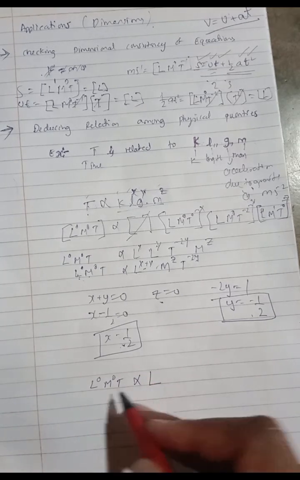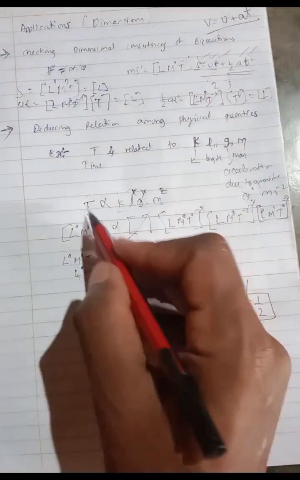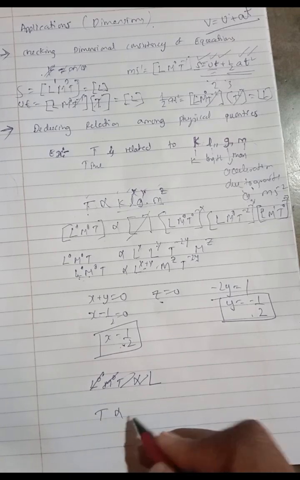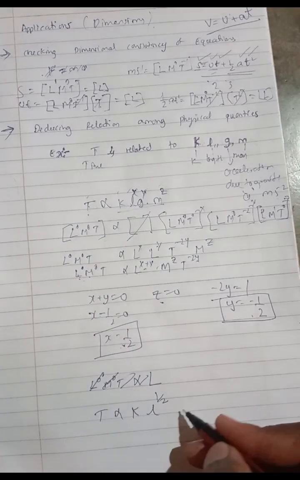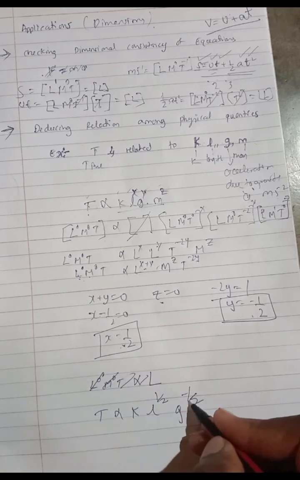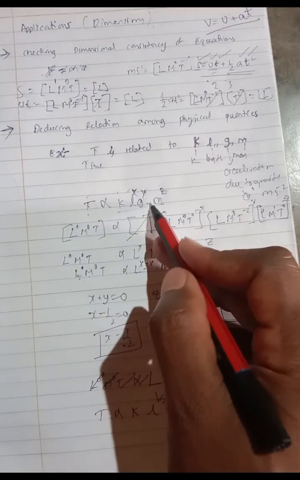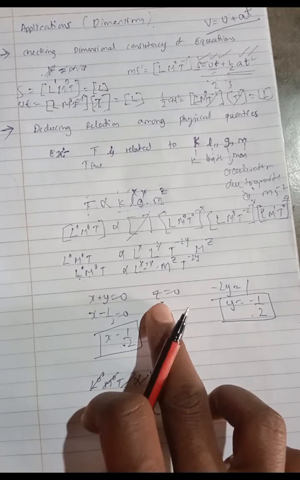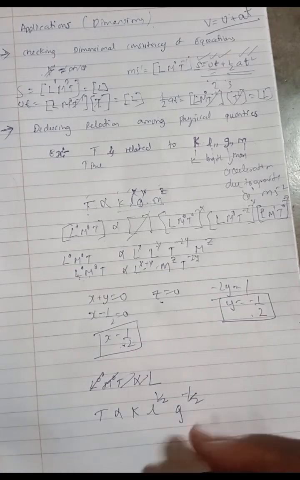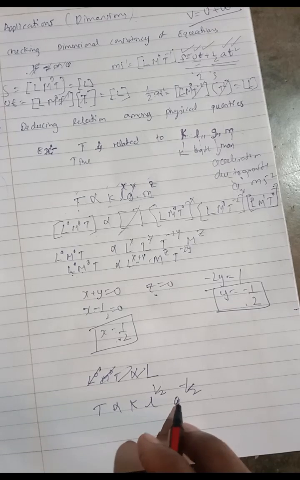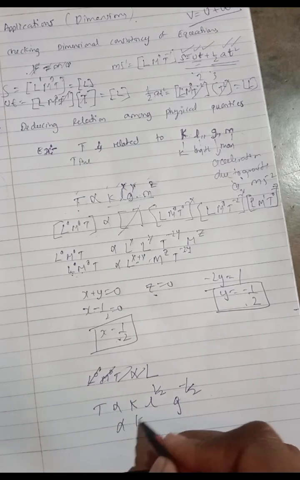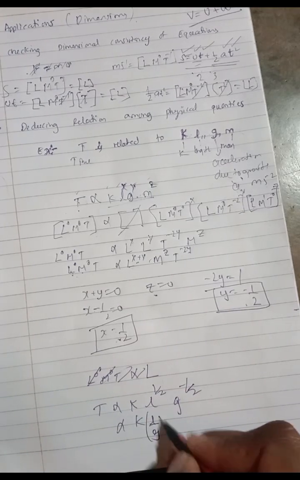So if you apply these values here, sorry, in the first equation, if you consider this equation, T is equal to K into L to the power of 1 by 2, the x value, then G to the power of minus 1 by 2, the y value, then M to the power of z. The z value is just 0, so we don't need to consider that one. It will be K into L divided by G whole to the power of 1 by 2.